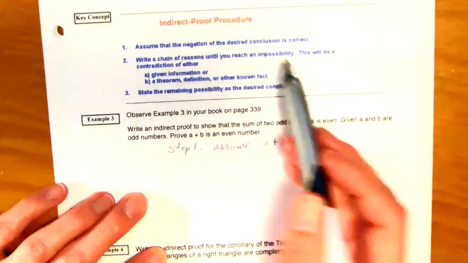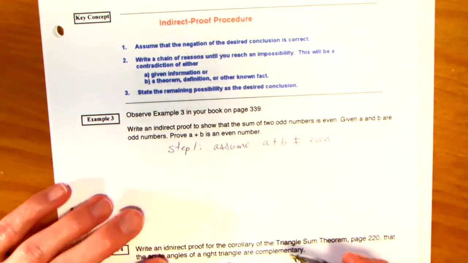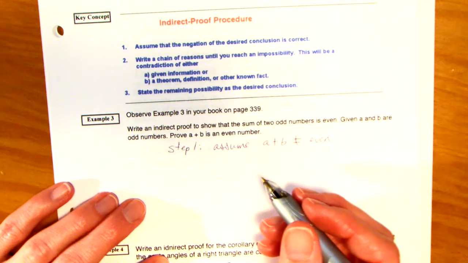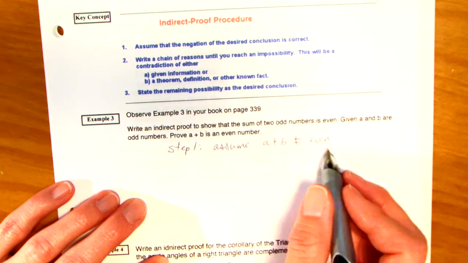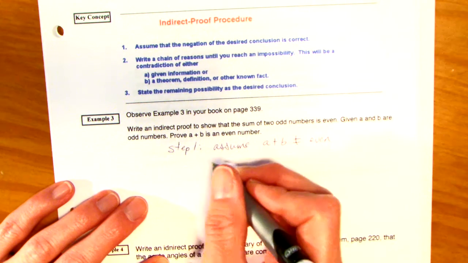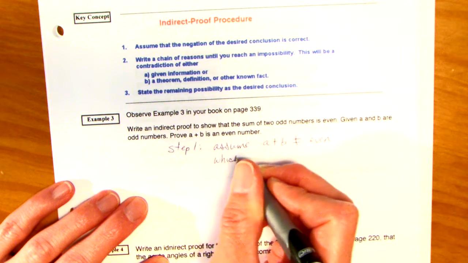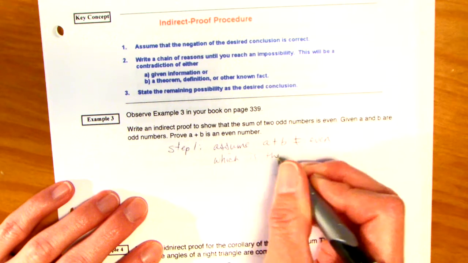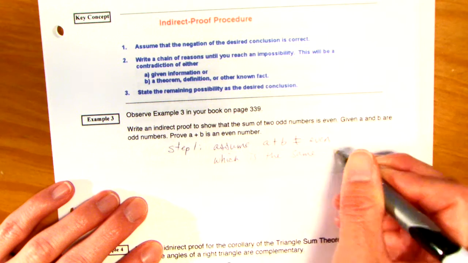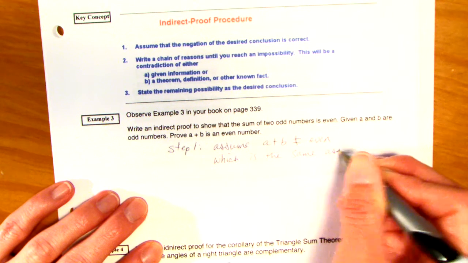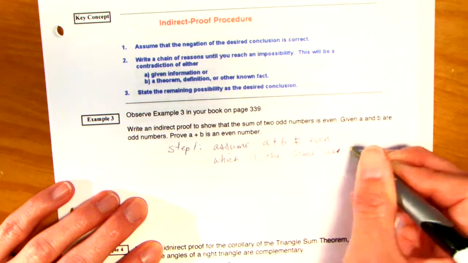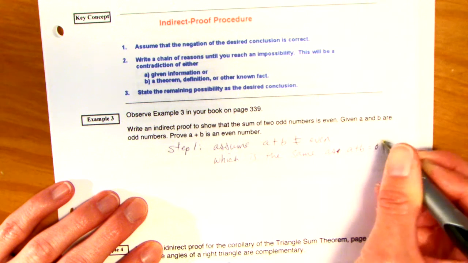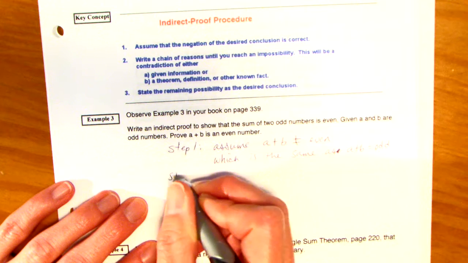Okay, so we're negating it, all right? Step 2, actually, let's see here. If we assume it's not even, which is the same as saying it's odd, as a plus b is odd. Okay, step 2.